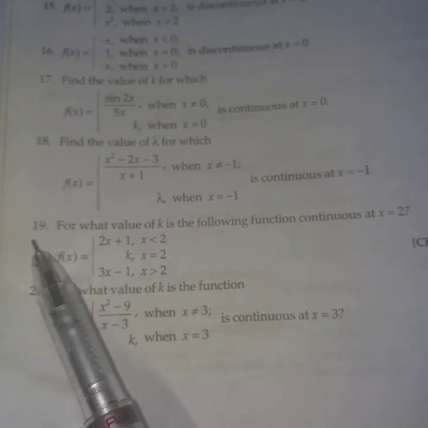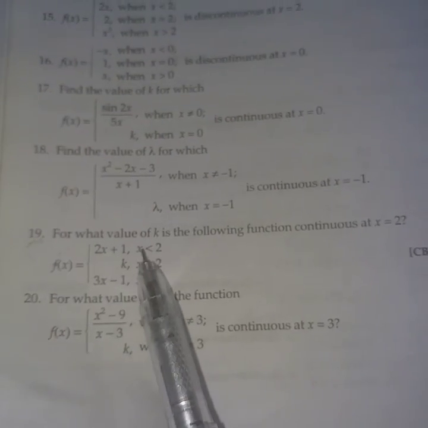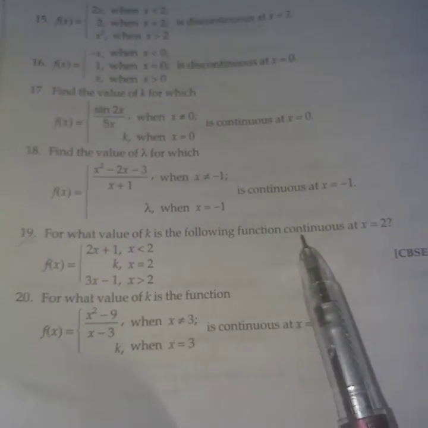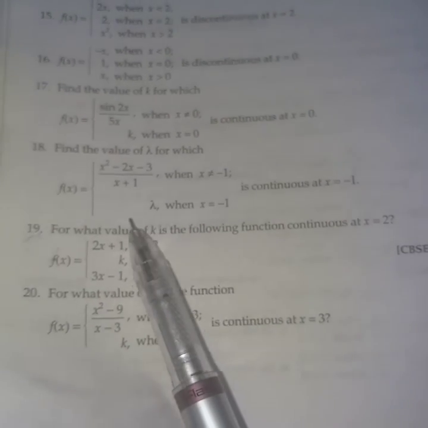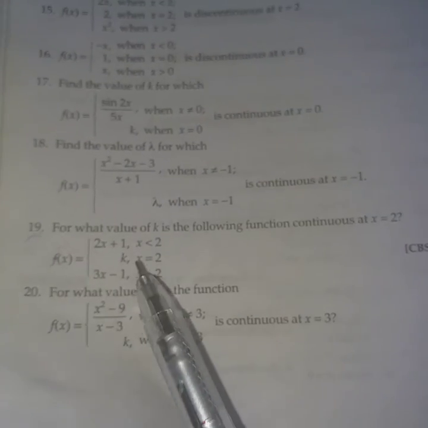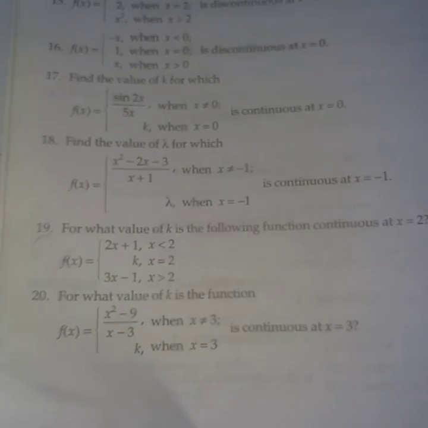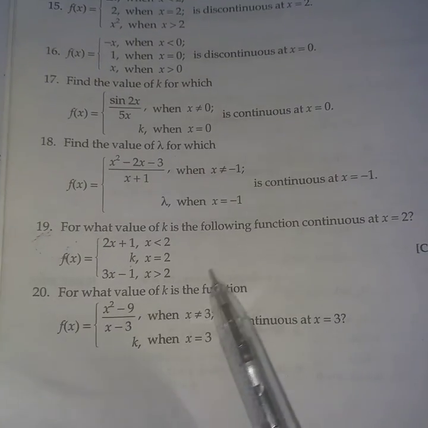Let us solve one more problem. Question number 19. For what value of k is the following function continuous at x equal to 2? So we are given this function, and if it is continuous, then there is an unknown k. What must be the value of k so that this function is continuous?